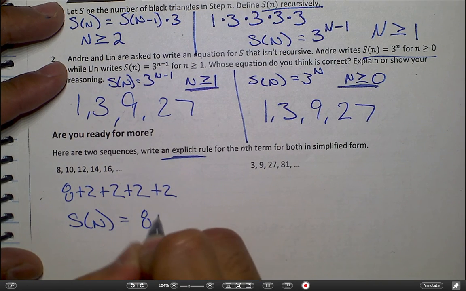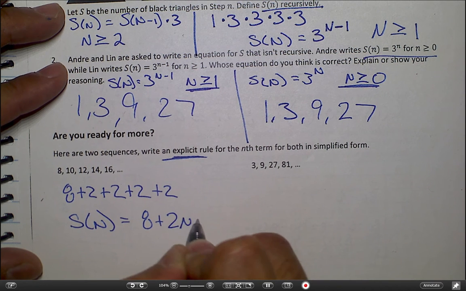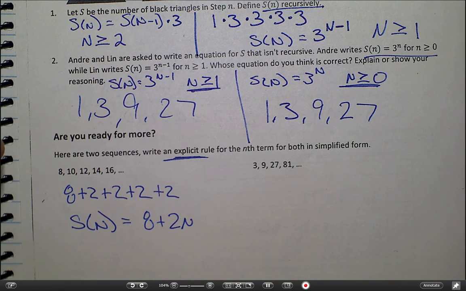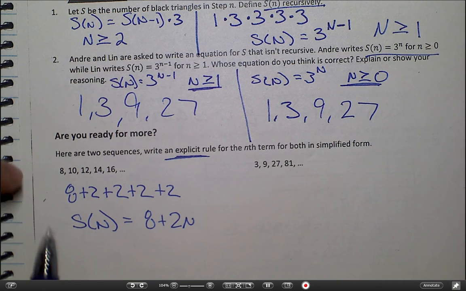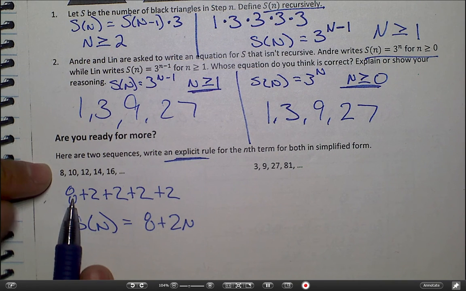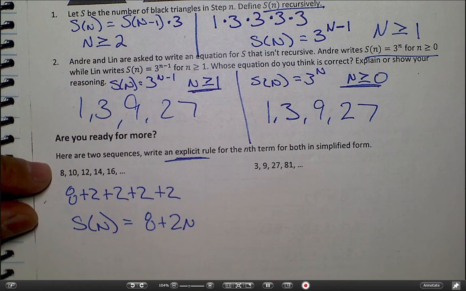8 plus 2n. Now, define what n's I'm using. How do I get my first term? You said 1? Okay, so that means starting at 1. So, what is my first term? My first term is 8. So, if I plug in 1, is that correct? Nope, it's not. How would I make that correct then? Then what? Not 7.